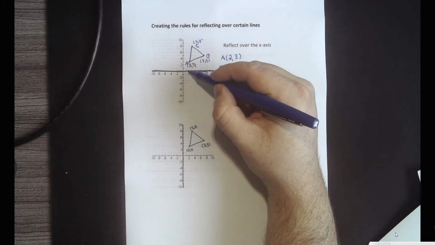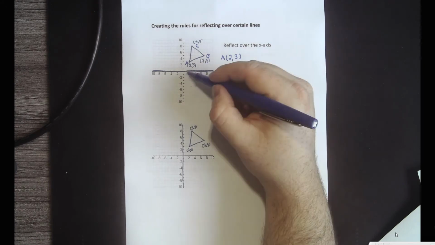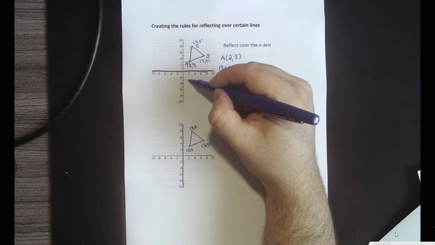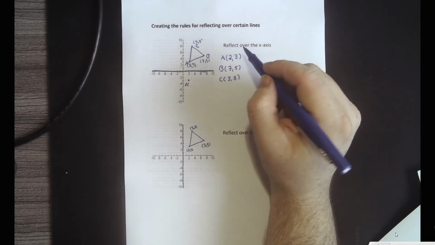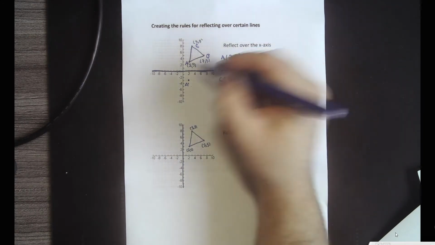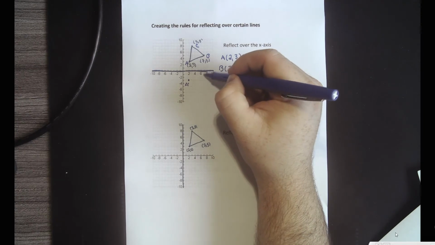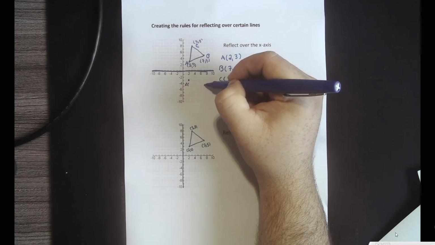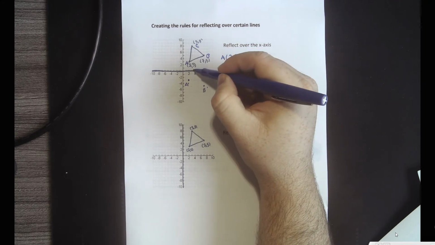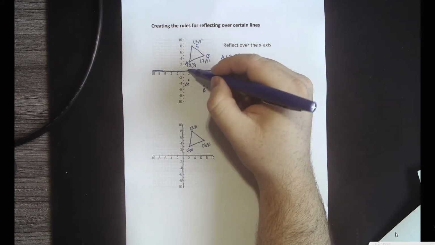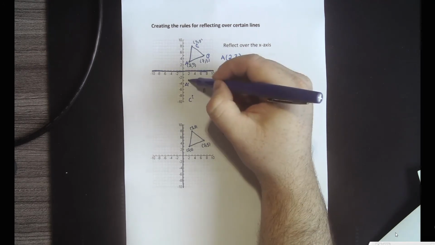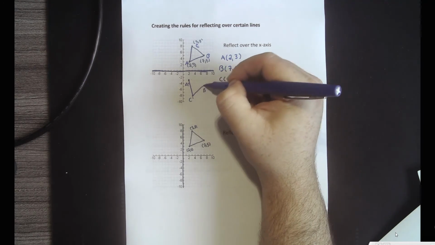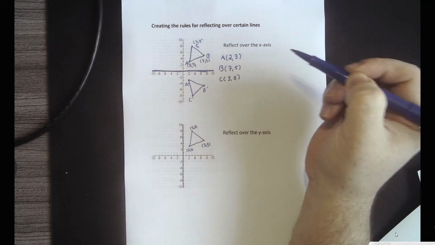So these would be the points if I reflect them over, and this would be the reflection of my triangle.